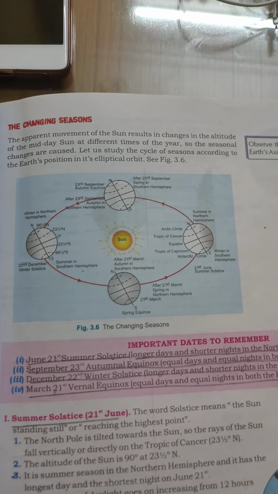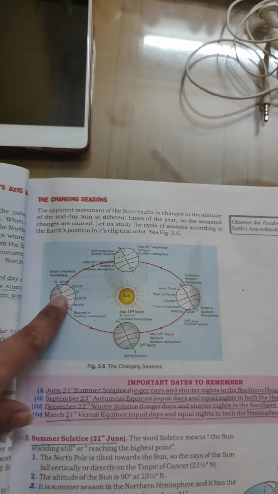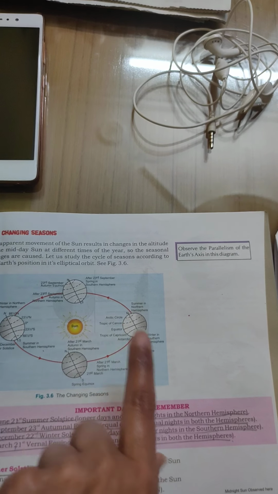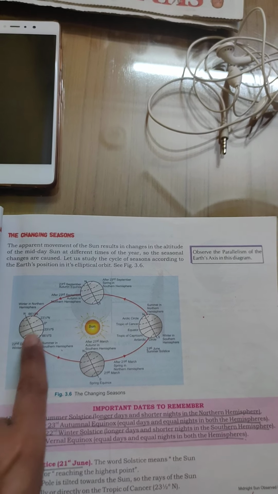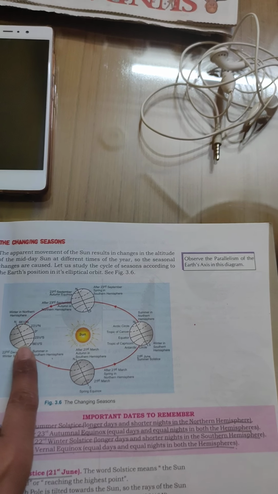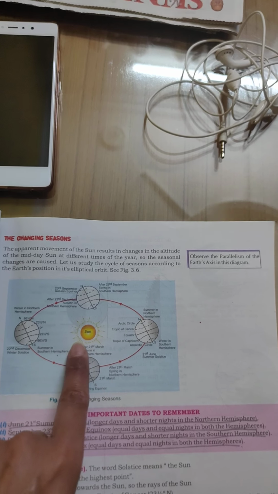So there's a diagram in your book which is given on page 27. They've shown you the four positions of the Earth here: 1, 2, 3 and 4. Now these are two positions of the Earth, that is the summer solstice and the winter solstice. If you pay attention, in this diagram the sun is in the center. Here the south pole is facing the sun, and in this particular position the north pole is facing the sun.